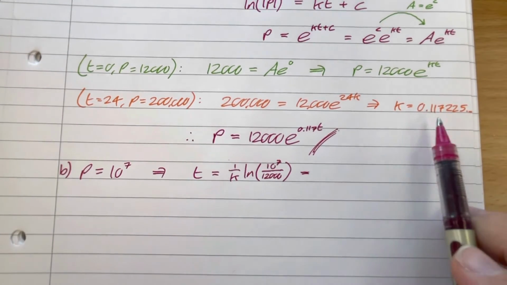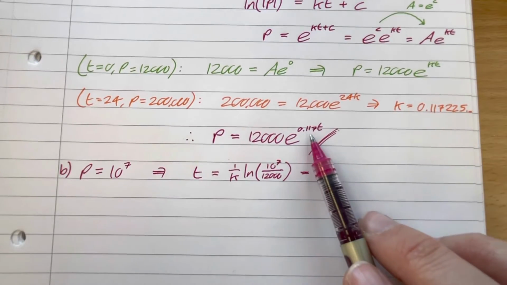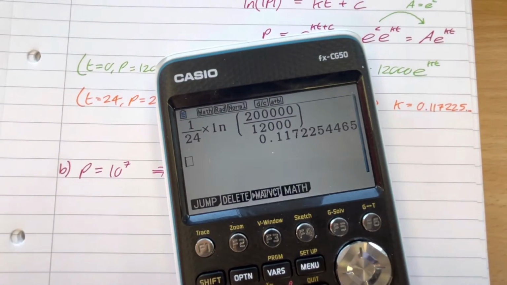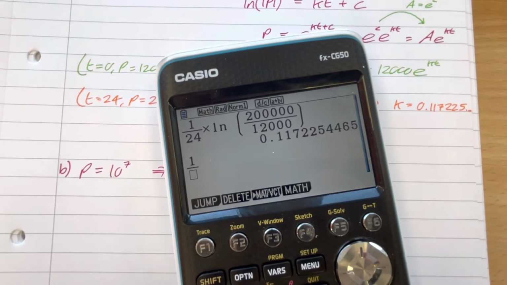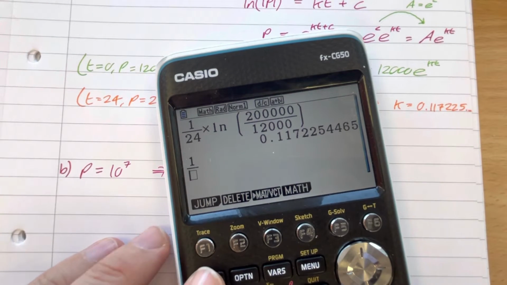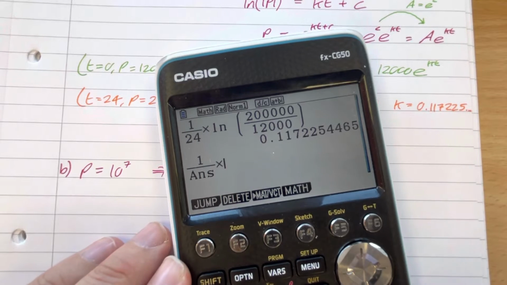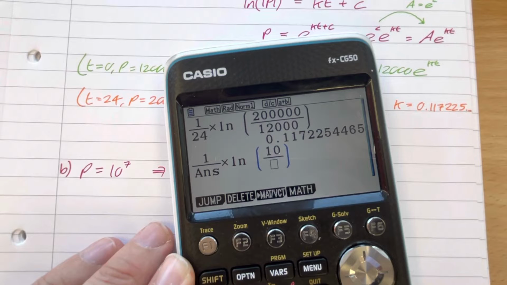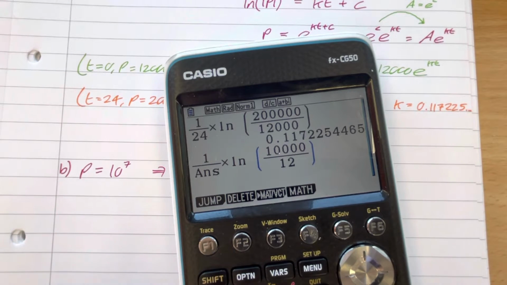And I'm going to use the value of k which the calculator gave me, not the rounded value of k here. So on my calculator, I'm going to do 1 over k, which is my answer, times the natural log of 10 million divided by 12,000, which is the same as 10,000 over 12.